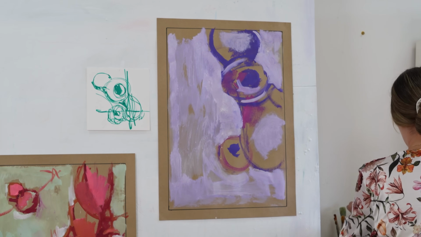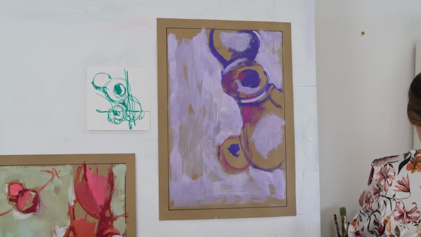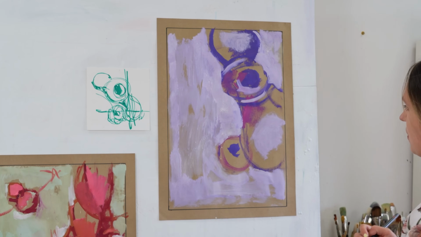Need something a little bit different for this piece, but I don't know what.